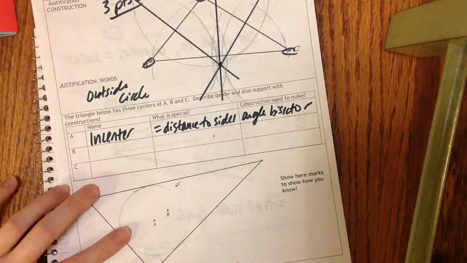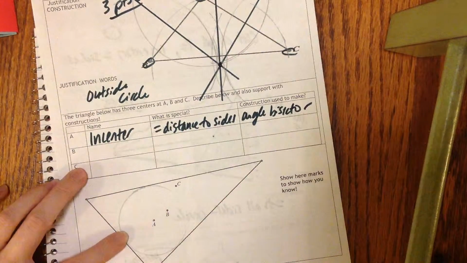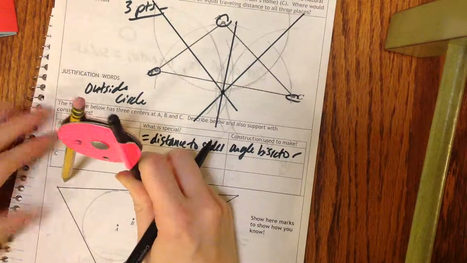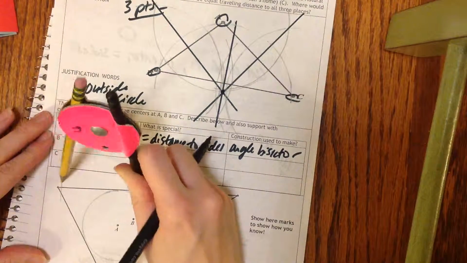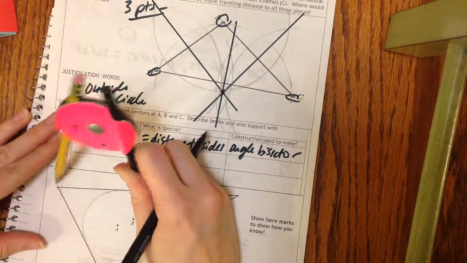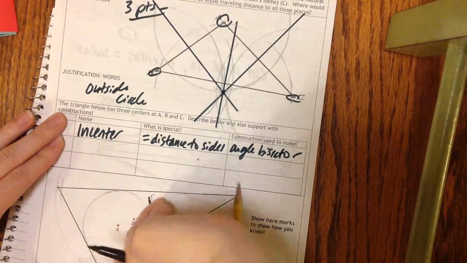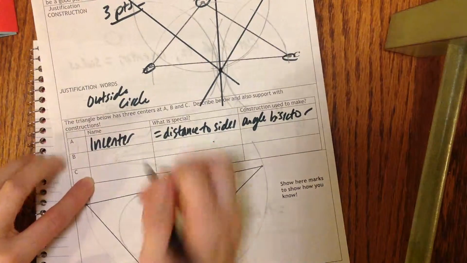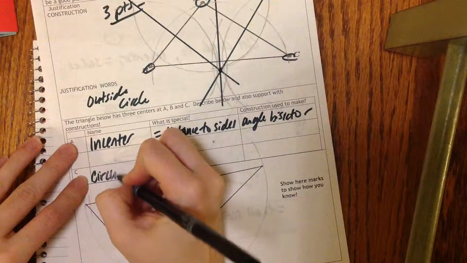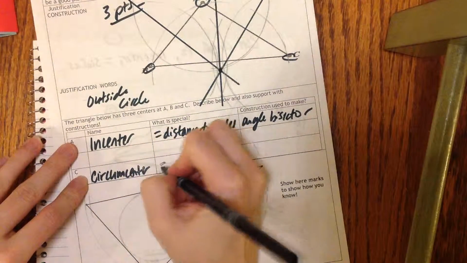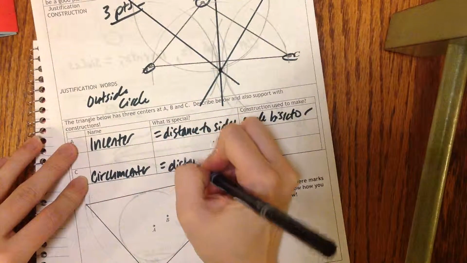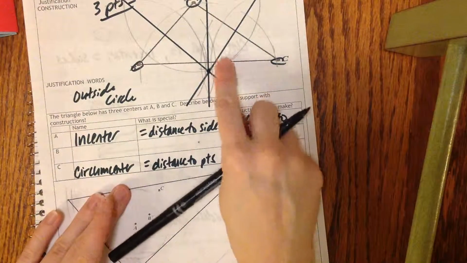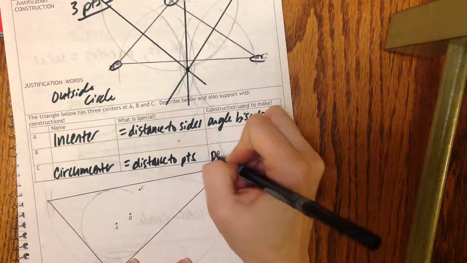Alright, B. I don't think that can be equal to the points since it seems so far away. Let me check C if C is equal to points. Okay, there's first one, second one, third one. Okay, that looks good to me. So C here, that would be the circumcenter. Okay, equal distance to the points. And this one we did right above, so I know that's perpendicular bisectors.